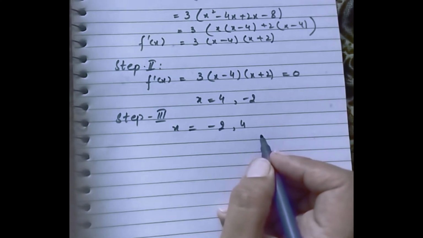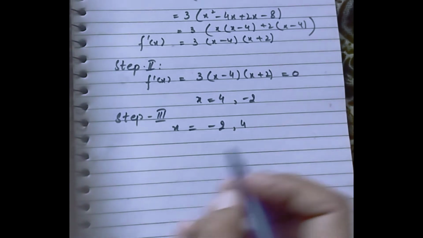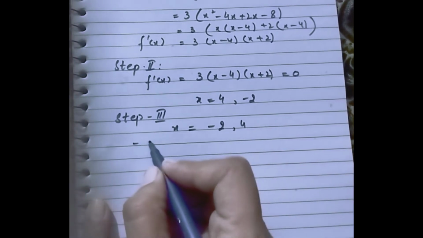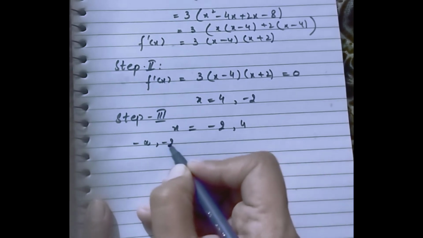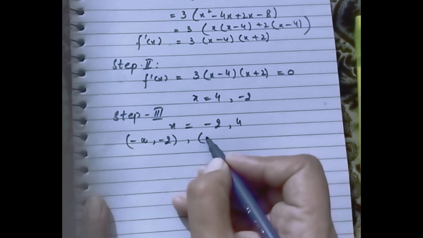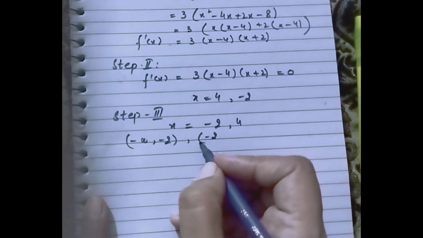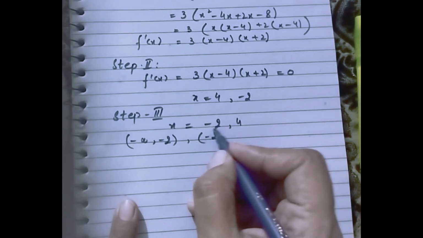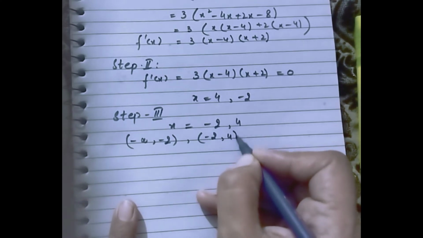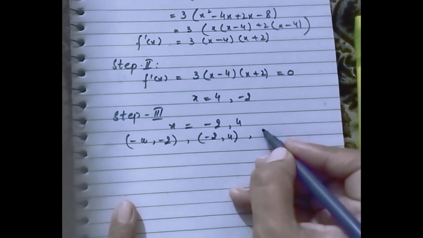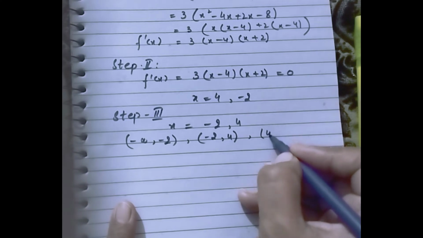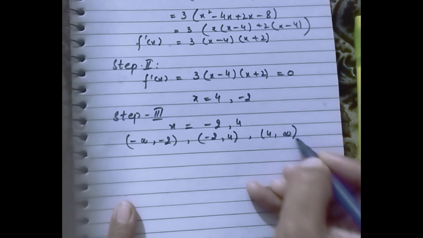Now keep in mind, to make the intervals, we'll write the intervals: minus infinity to minus 2, and the next interval containing these 2 points, minus 2 to 4, and all of these intervals would be open intervals. The next interval will be 4 to infinity.